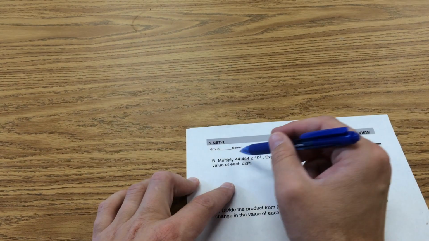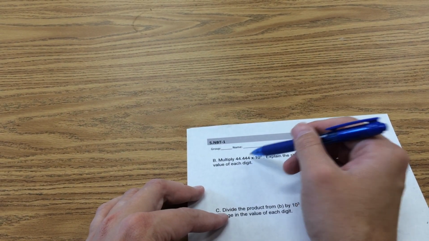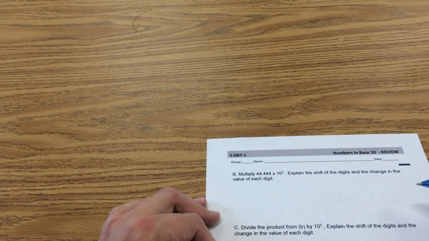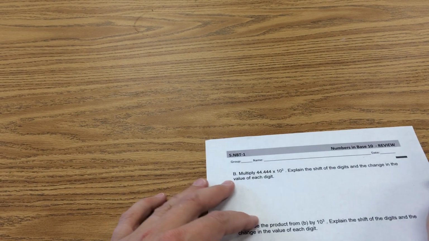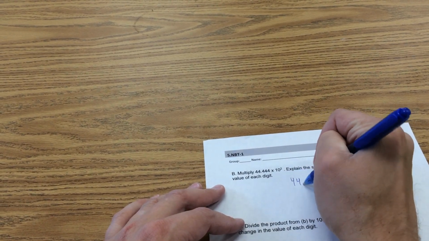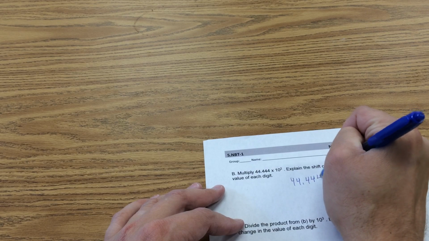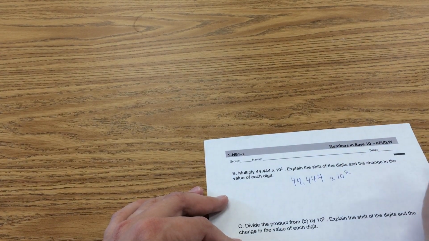Multiply that number from before, 444 thousandths, times 10 to the second power. Explain the shift of the digits and the change in the value of each digit. So, times 10 to the second power.